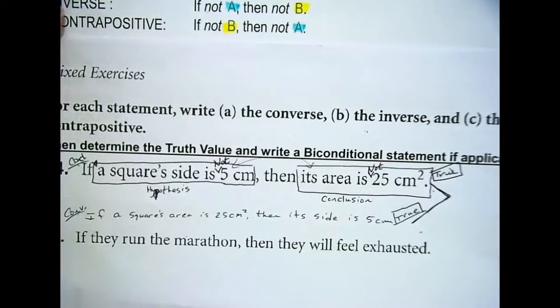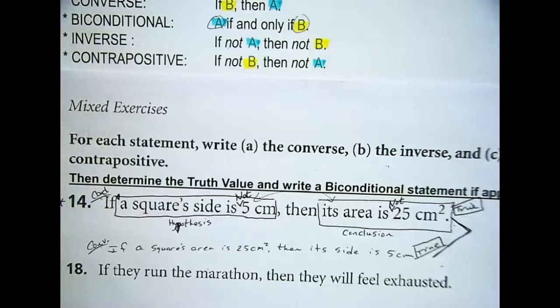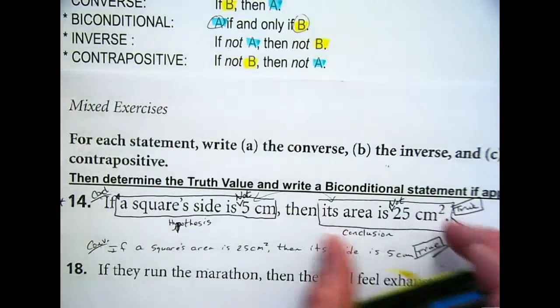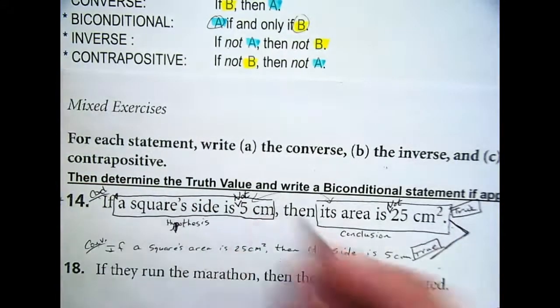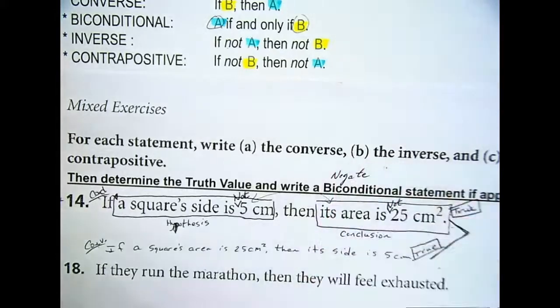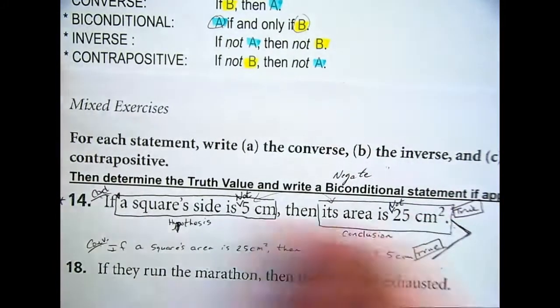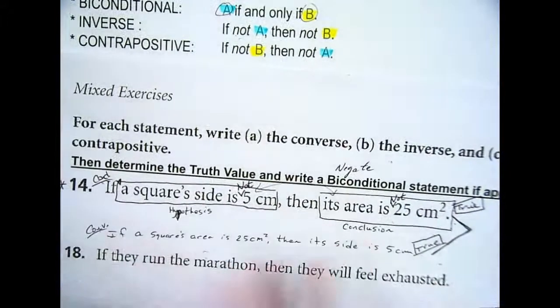Logan, you got that? Yeah? All right. Why don't you explain a contrapositive to me then? If B, then not A. So if its area is not 25 square centimeters, then its side is not 5 centimeters. Okay, good. You just flip those around. You take this piece and you move it around there. So after you negate that, that's called negating it. When you negate it, in other words, you make it a negative, you put the nots in there. That changes it to an inverse. And then when we flip them around, that changes it to a contrapositive. So it's really just moving statements around.